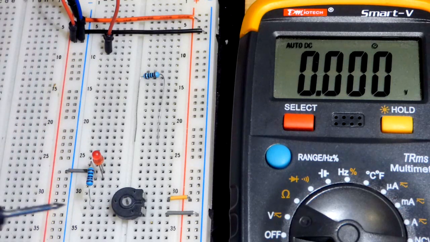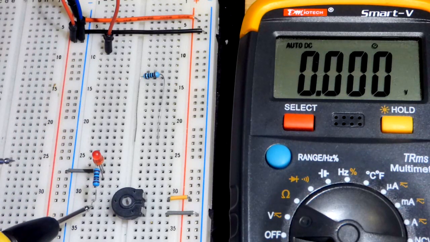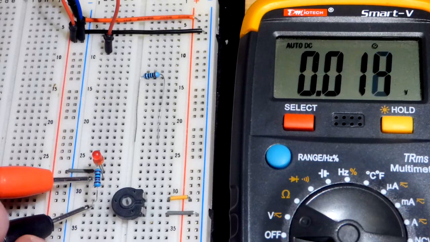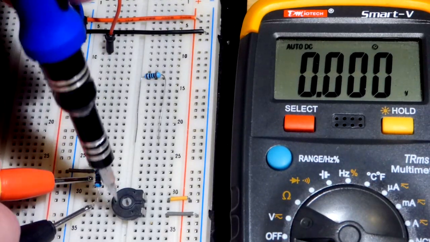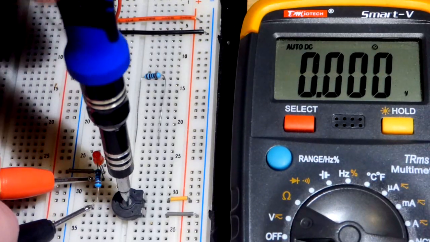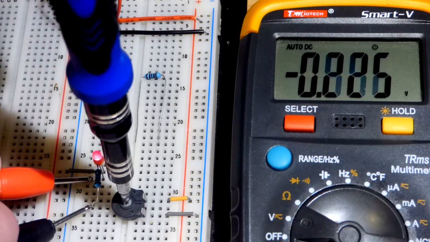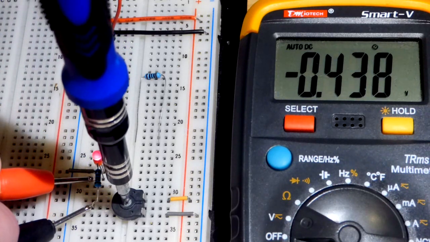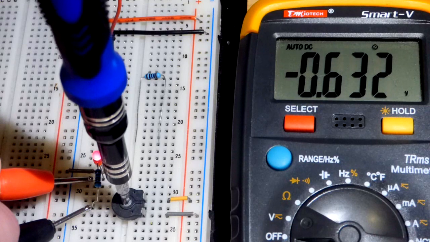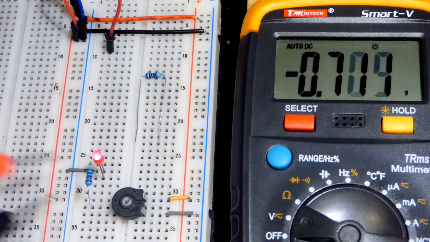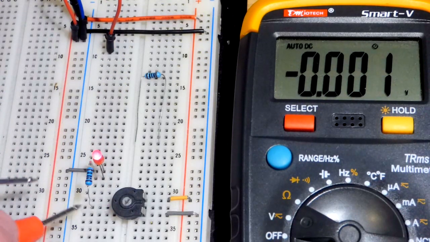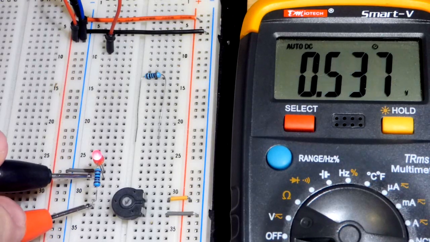We can measure the voltage while we turn it. Right there, so 0 volts, and we turn it up. The LED won't light until we get about 1.6 volts. So this is the voltage across the resistor. I have the probes backwards. That's why we had a negative voltage, but that is no problem.